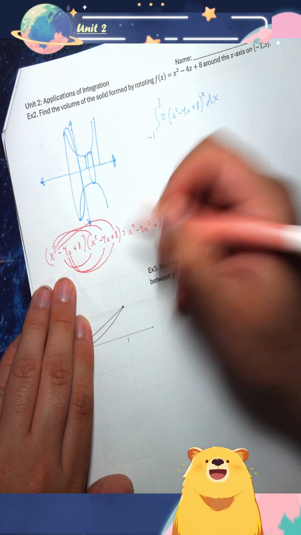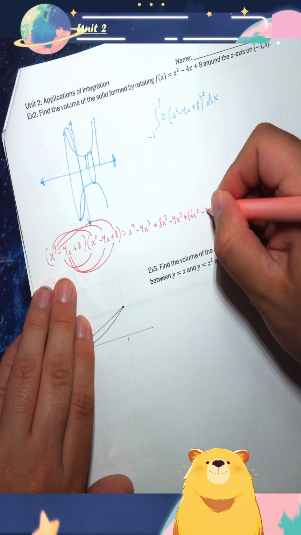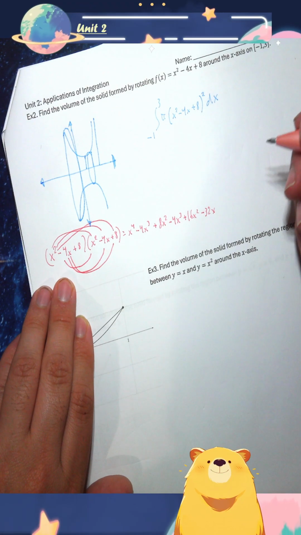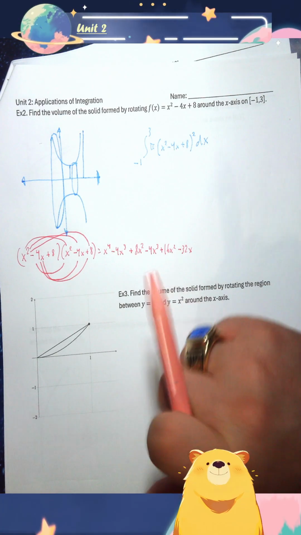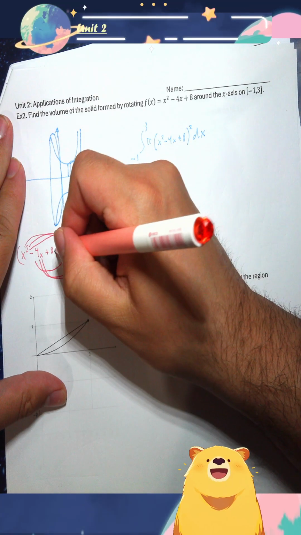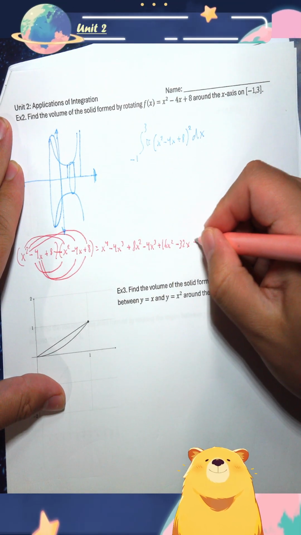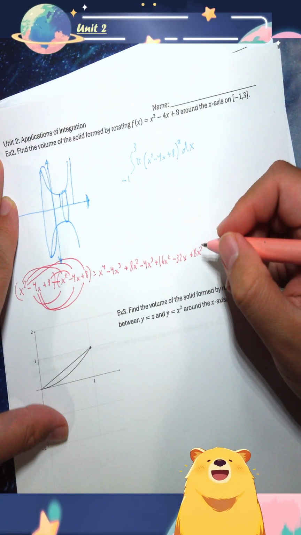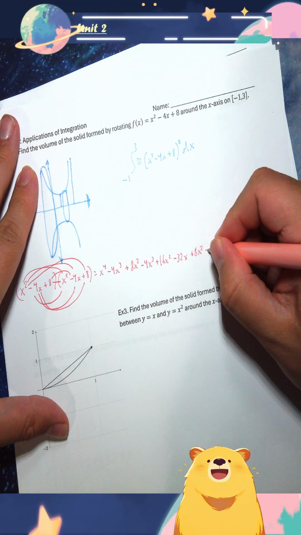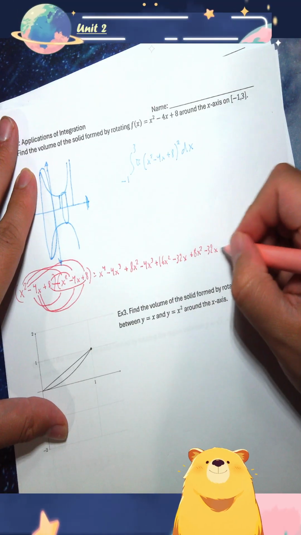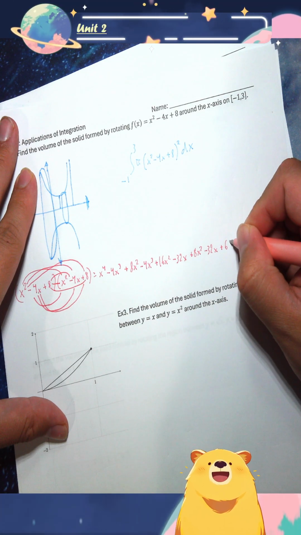And then minus 32x. Then we're going to do 8 times the x: 8x squared. 8 times the negative 4, minus 32x, and then 8 times 8, which is just 64.